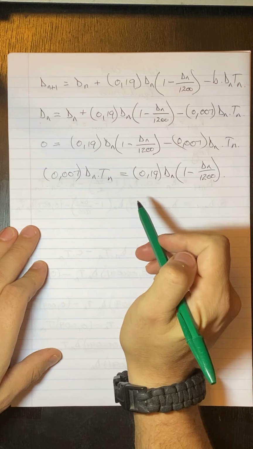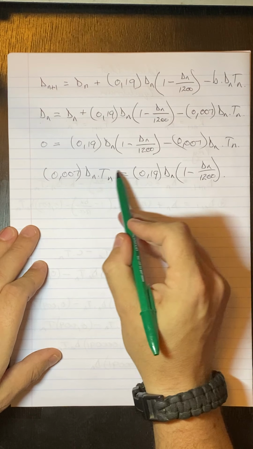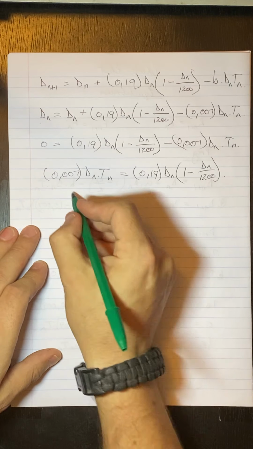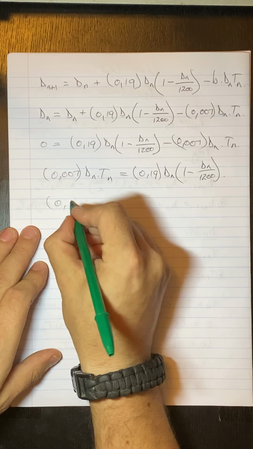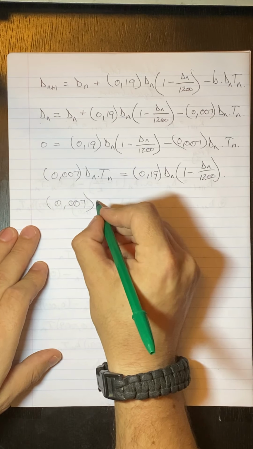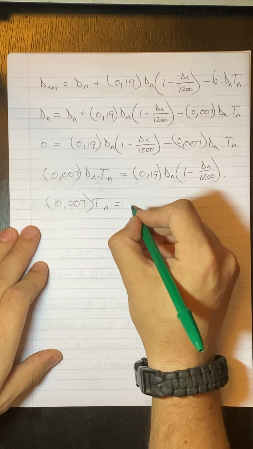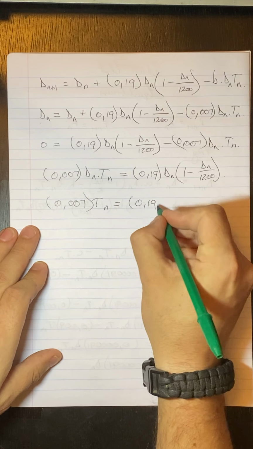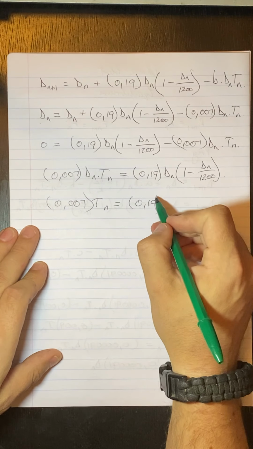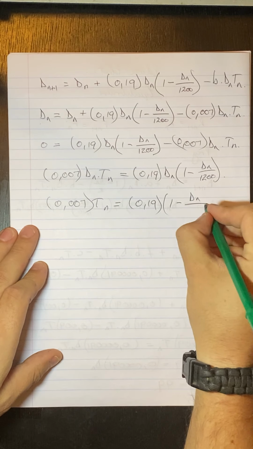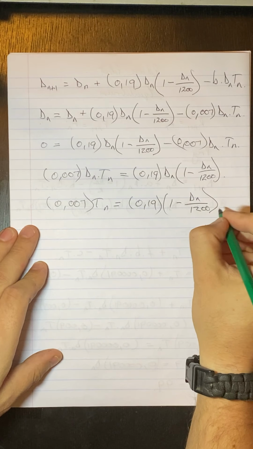Okay, I'm going to divide both sides by dn, and we are left with 0,007 tn equals 0,19. Okay, so that's cancelled, and we are left with 1 minus dn over 1200.